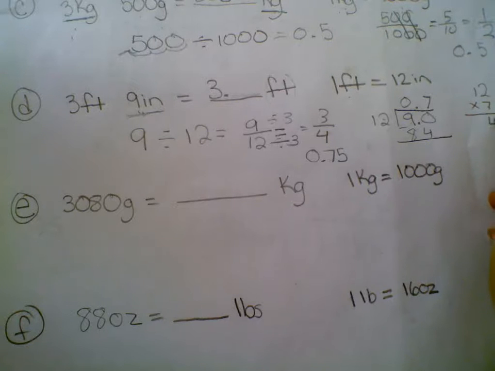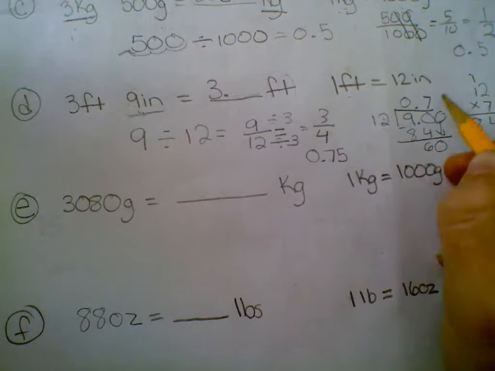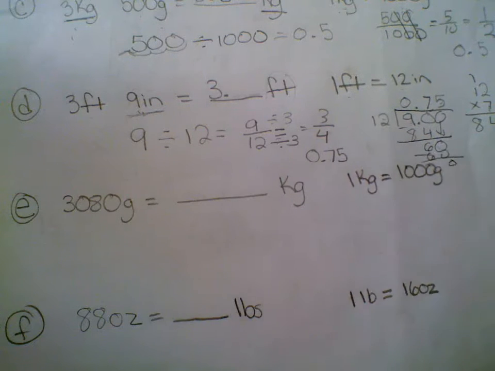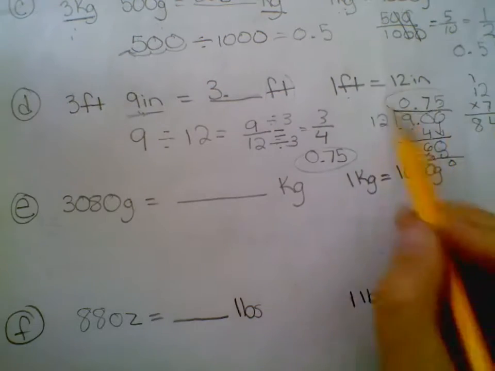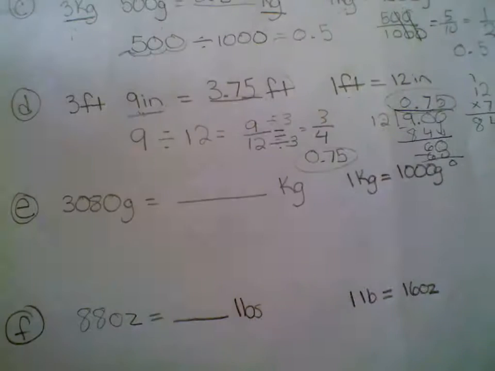7 times 2 is 14. 7 plus 1 is 8. So that means we have 6 remaining. I'm going to bring down another 0. I know that I can make 5 groups of 12, which is 60, so I have 0 remaining. Notice I still get the same answer no matter which method I choose, and then I just put my decimal on my whole number.